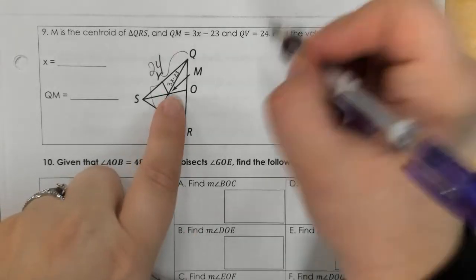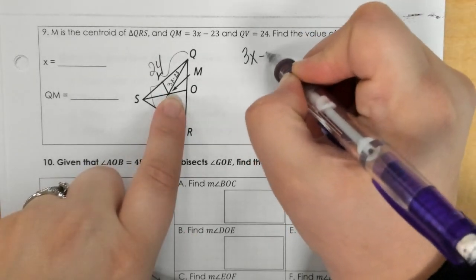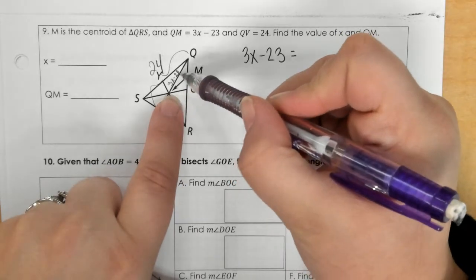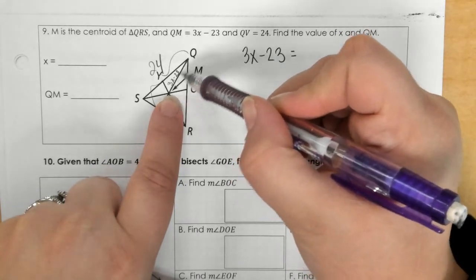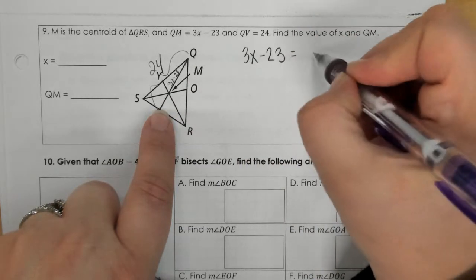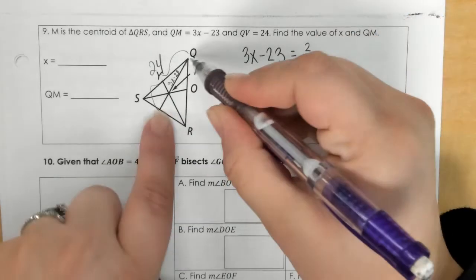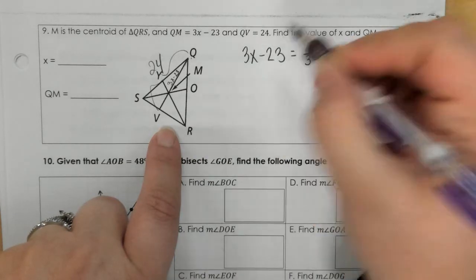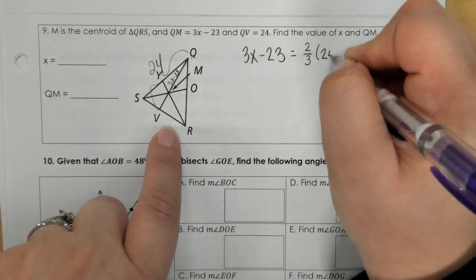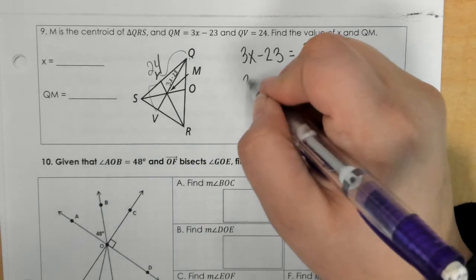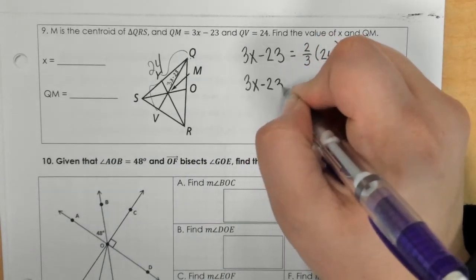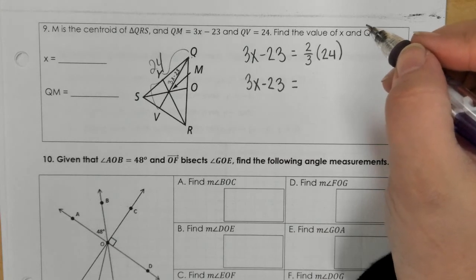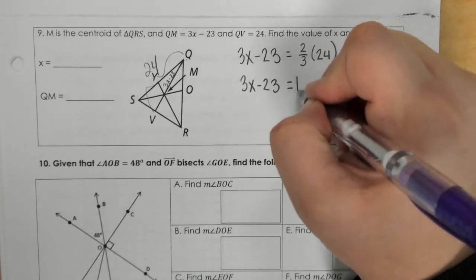Alright, so first, let's take that QM, and this part of the segment right here is 2/3 of the entire segment. So that's 2/3 of QV. Well, QV is 24. So we're going to multiply by 24. And 2/3 of 24 is 16.